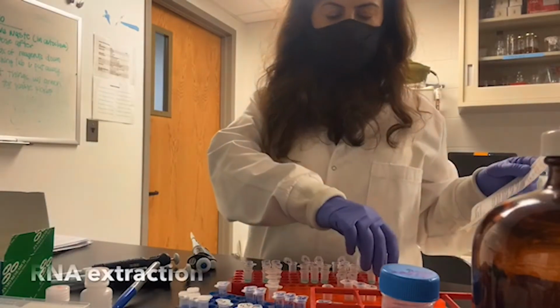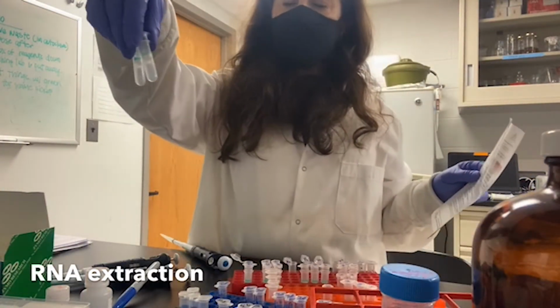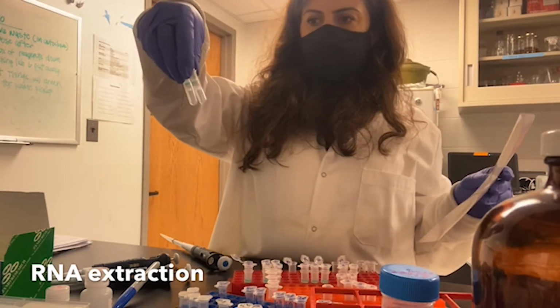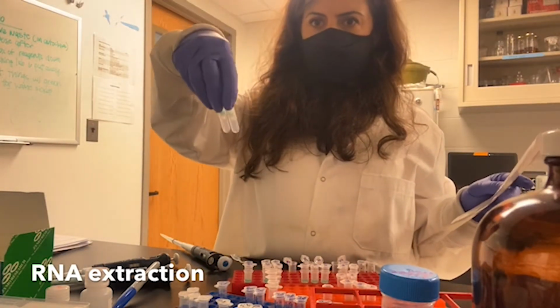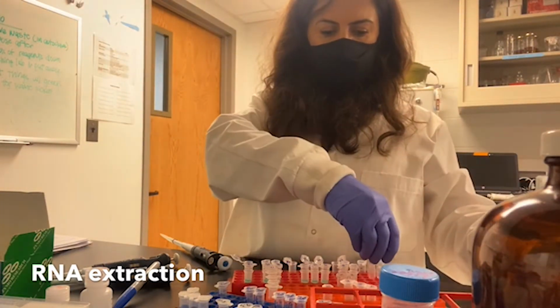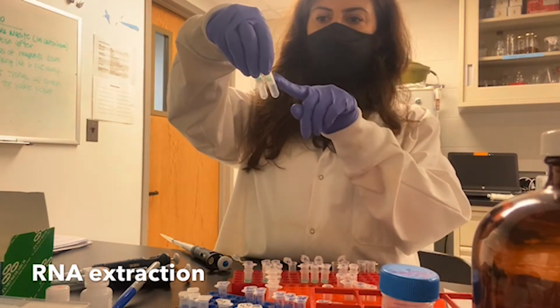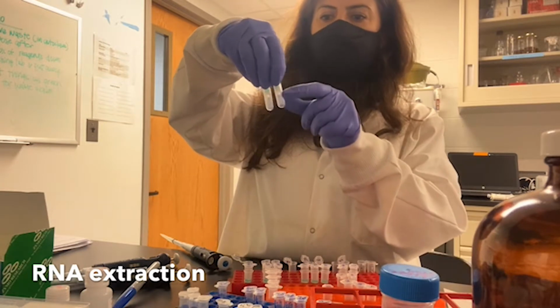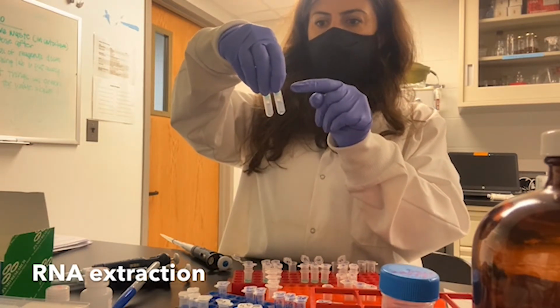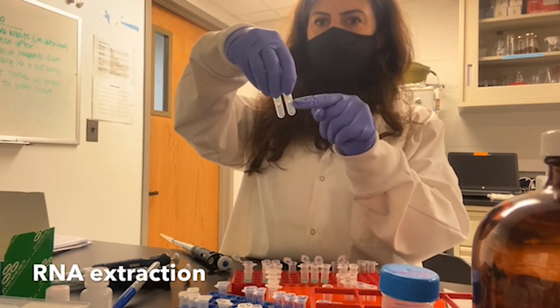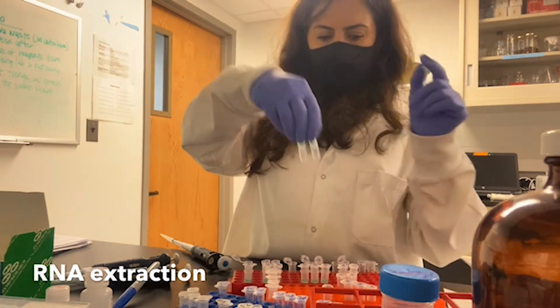It is a commercial kit. It is column based, so I'm going to run my samples through these columns, and then I will centrifuge them, and the RNA will stick to this column material here, and afterwards I will elute my RNA from these columns.